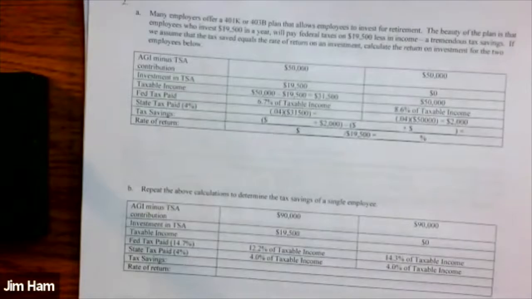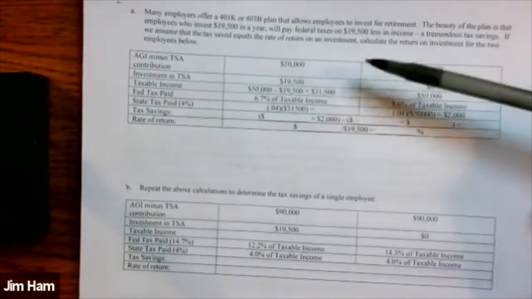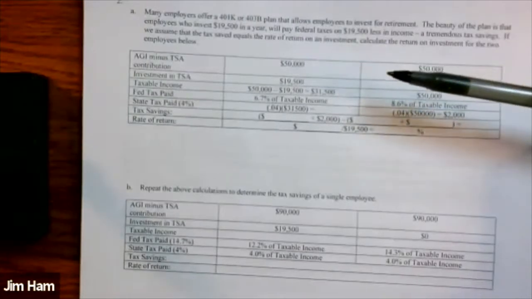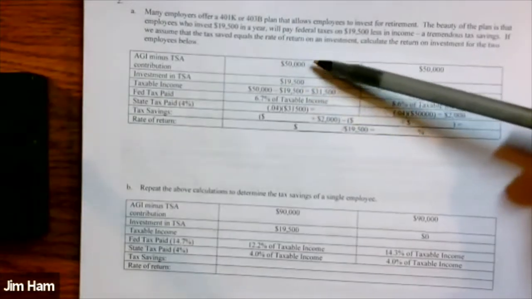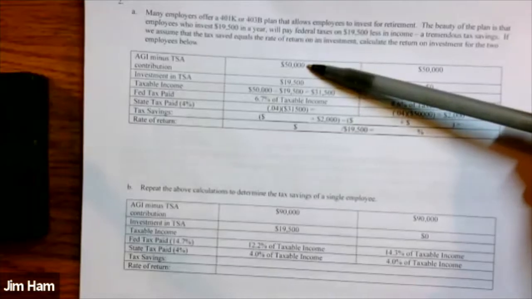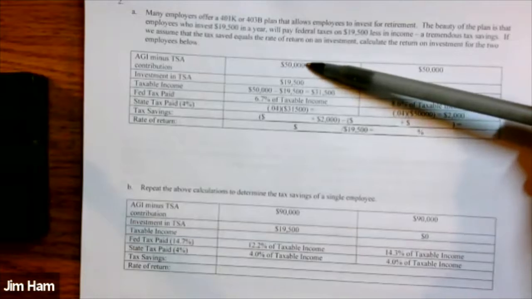So I'm not asking you to calculate taxes here. But what I am asking you is to consider a real scenario of your own finances. And here's the scenario. Someone making $50,000 could be offered from their employer a 401k. And a 401k allows the employee, you, to invest for your retirement.